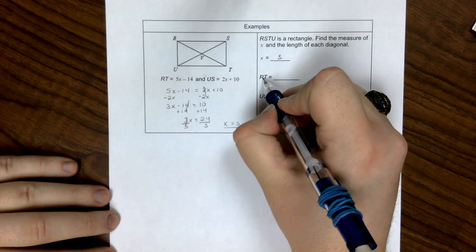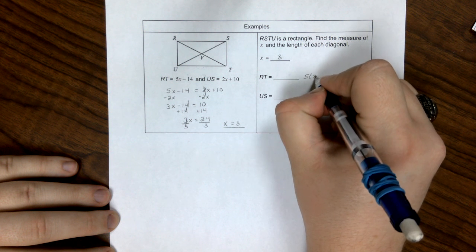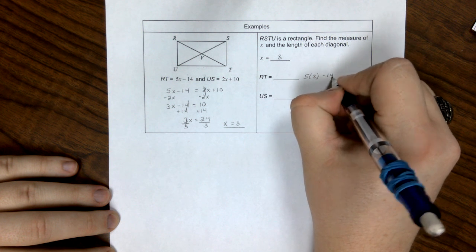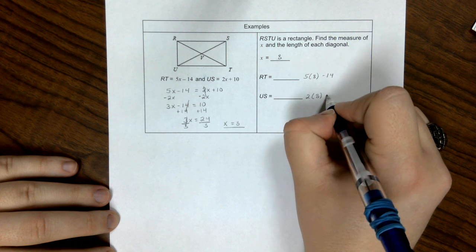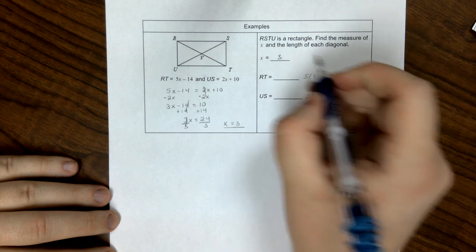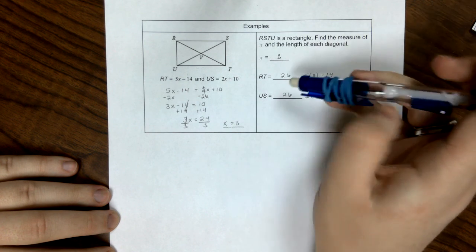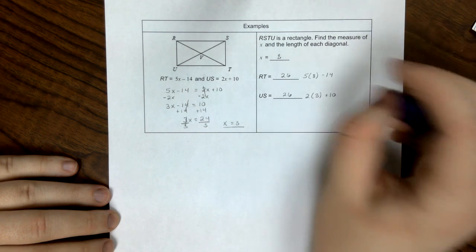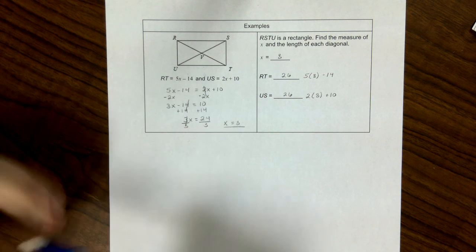And then they want you to find how long RT actually is. So then you have to go plug the 8 back in. And plug it in here. And you evaluate all those and you end up getting 26 for both. And notice those diagonal lengths match. And so we've done the problem correctly. They're supposed to match. If they didn't match, we've done something wrong.